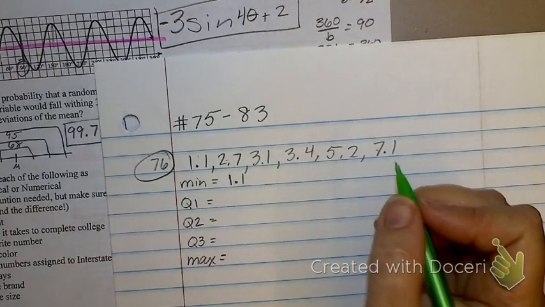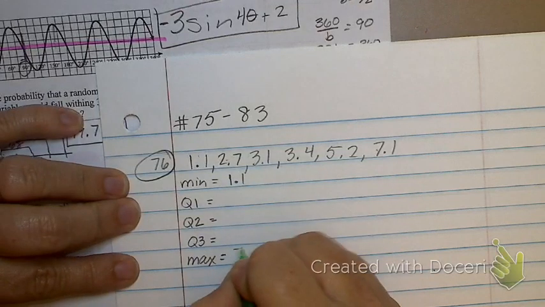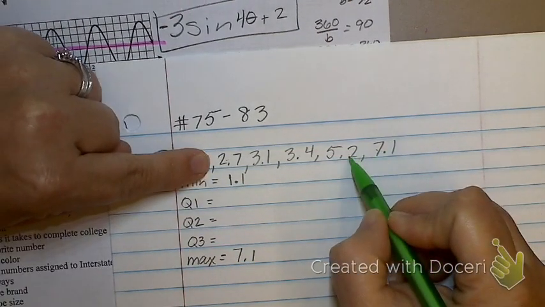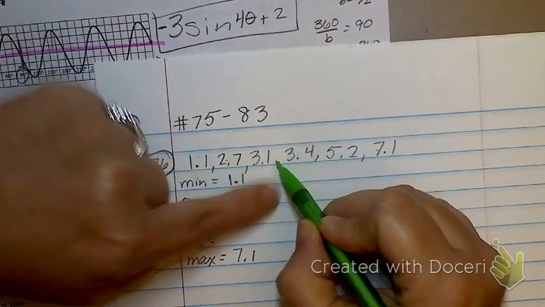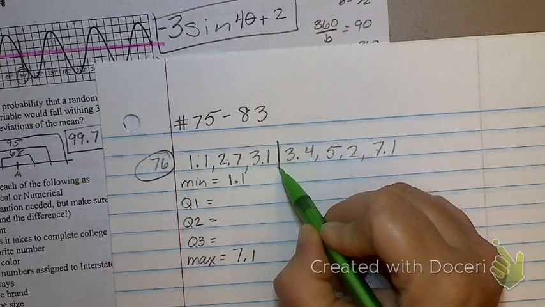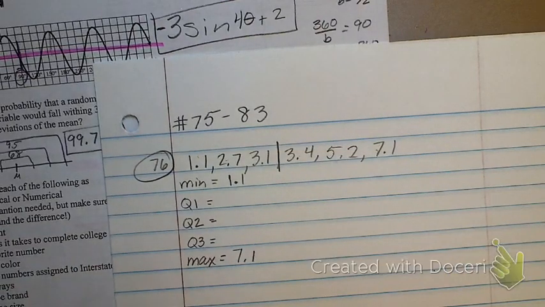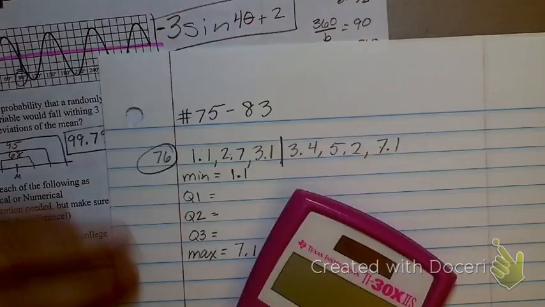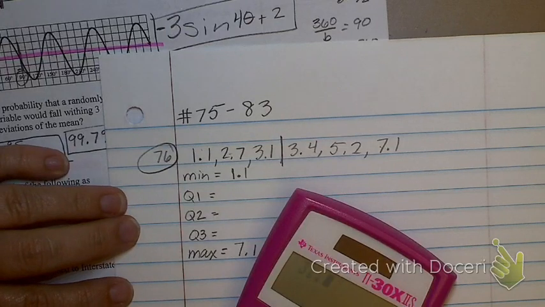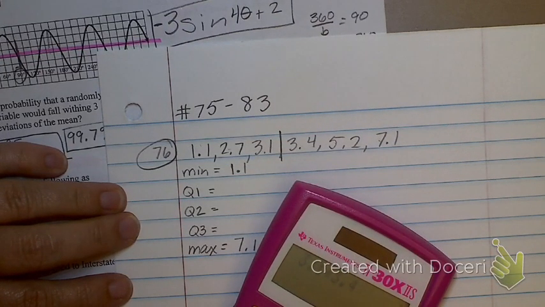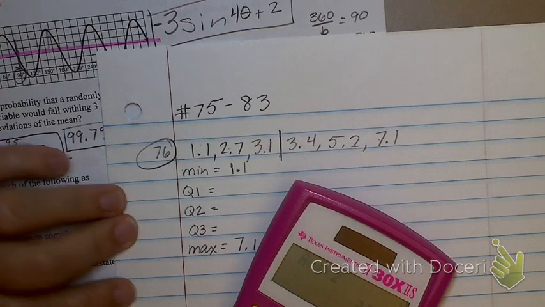What's my max? 7.1. Q2 is going to be exactly in the middle. What's halfway between 3.1 and 3.4? 3.1 plus 3.4 divided by 2, 3.25.